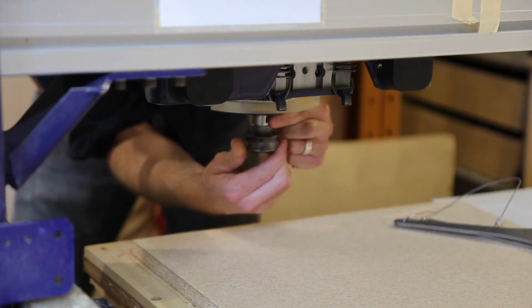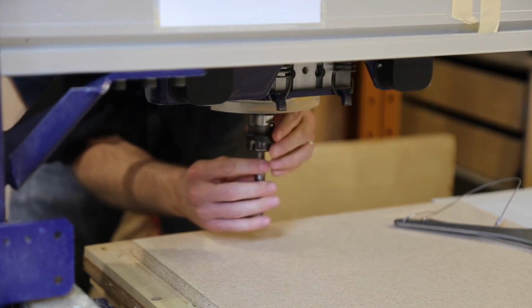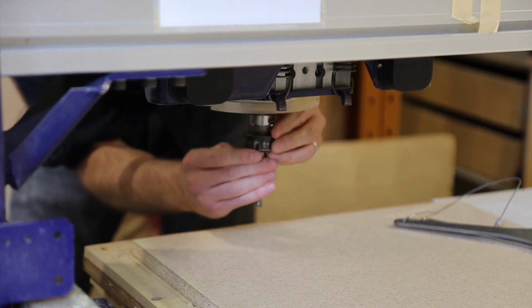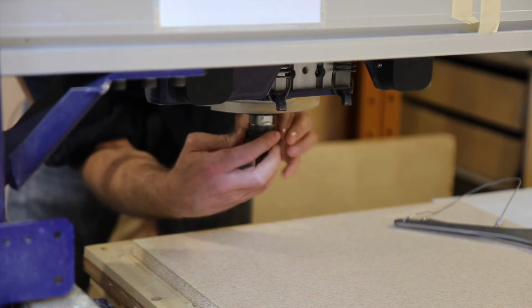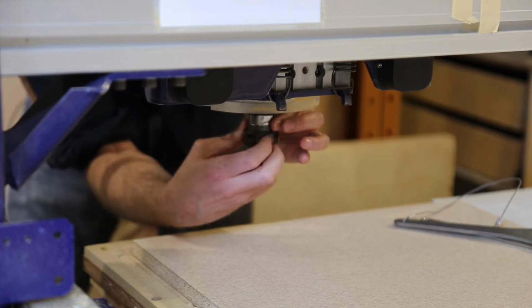the CNC router. This will ensure that the spindle can't turn on when you are inserting a bit. Select the appropriate collet size for your bit and insert it in the spindle. Insert your bit approximately 1 inch into the collet.